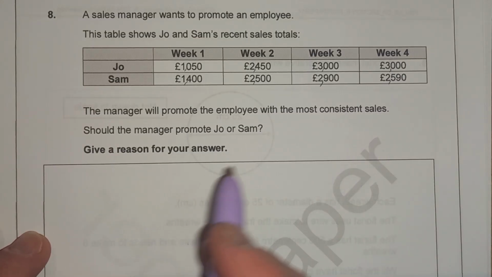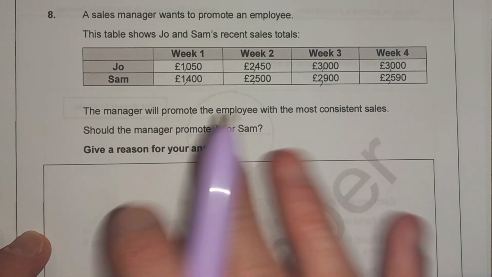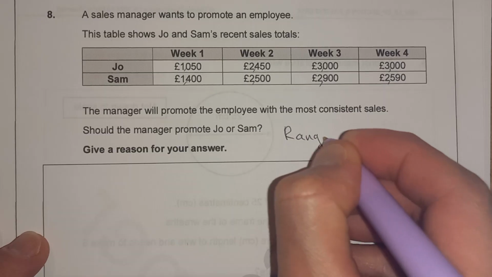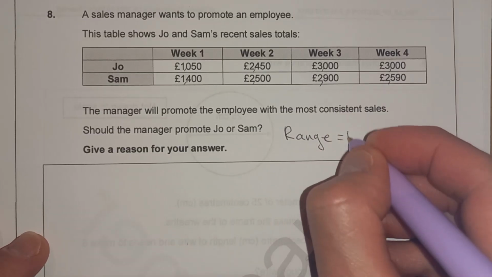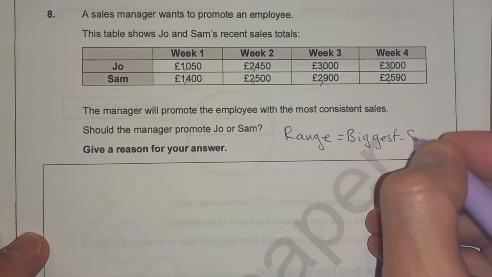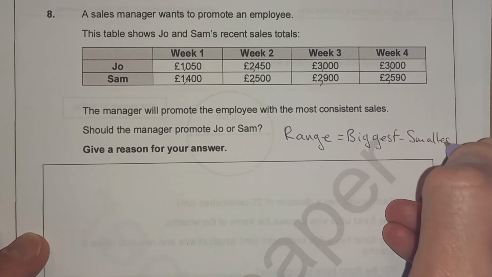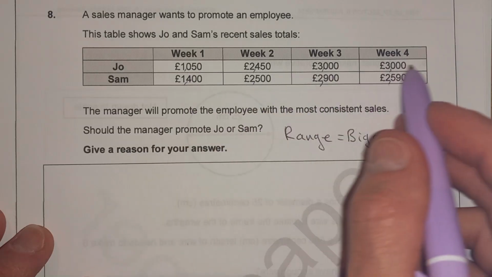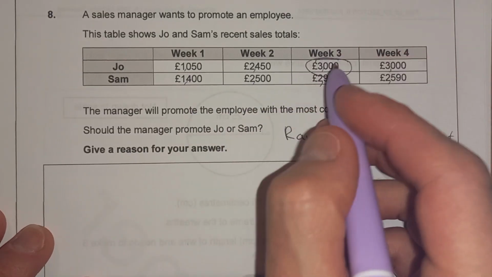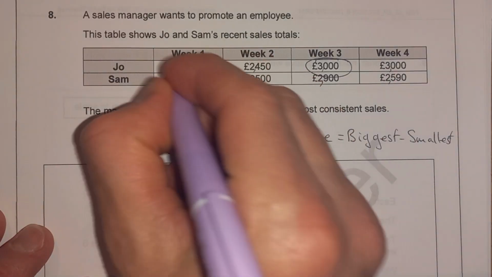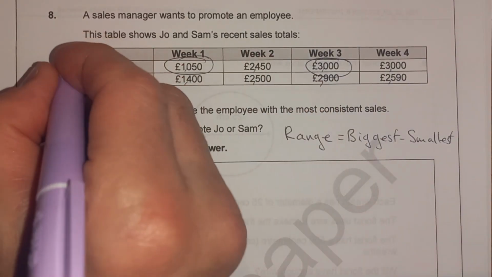Okay, so if we're looking at consistency, or the amount of change in the numbers, we're going to need the range. And the range is calculated by taking the biggest number and subtracting the smallest. So if we look at Joe, what's the biggest number? Well, it's 3,000. He might have it twice, but that doesn't matter. It's still the biggest number. And the smallest is 1,050.